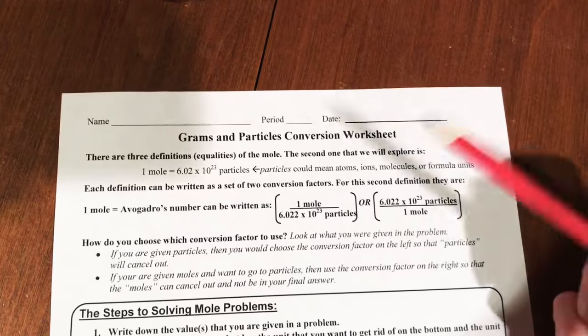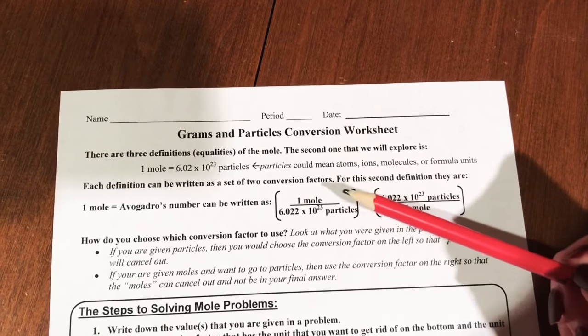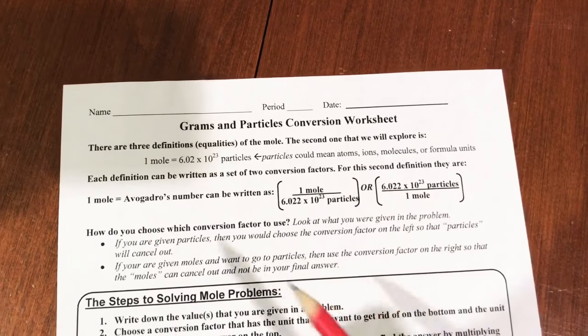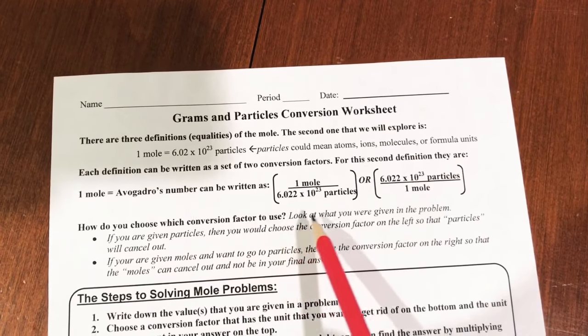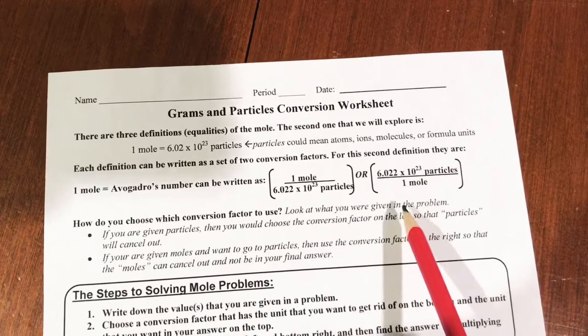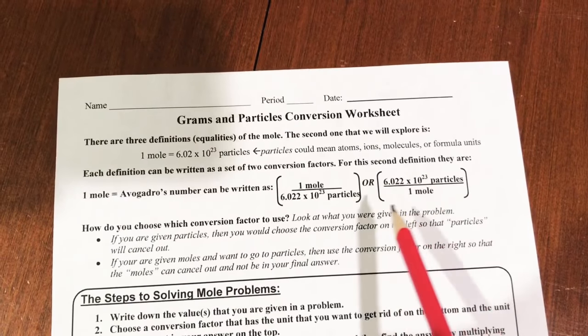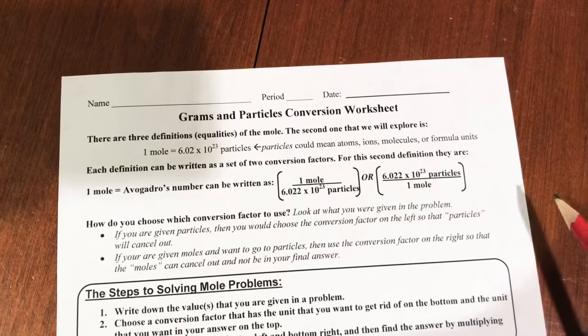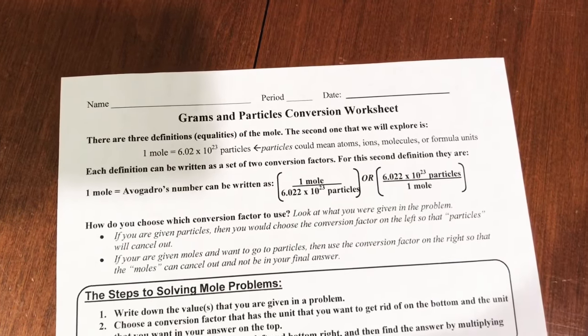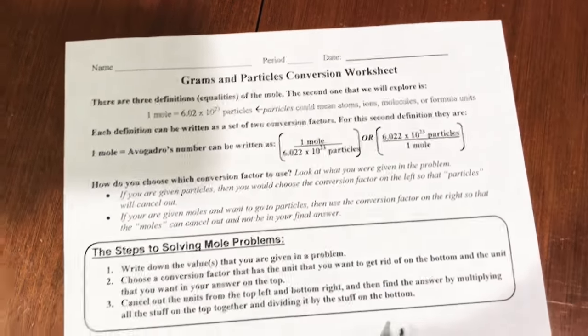When you look at this page, it talks about some of the stuff that we talked about last week. Notice right here it says, how do you choose which conversion factor to use? Look at what you were given in the problem. Always look at what you're given in the problem, and then you select conversion factors that correspond with what you've been given. And I'm going to show you what I mean by that.